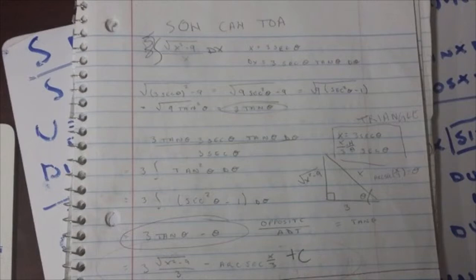This radical now turns into the square root of 9 times secant squared theta minus 1. As we distribute this 9, we stop and realize that secant squared of theta minus 1 is a Pythagorean identity and can be changed into the square root of 9 tan squared of theta. As we simplify the radical, we end up with 3 tan of theta.